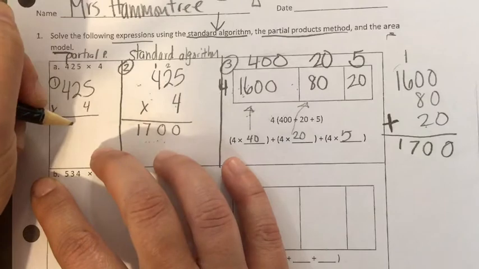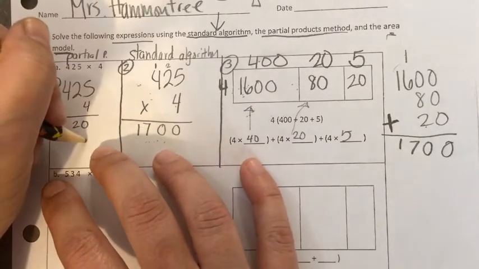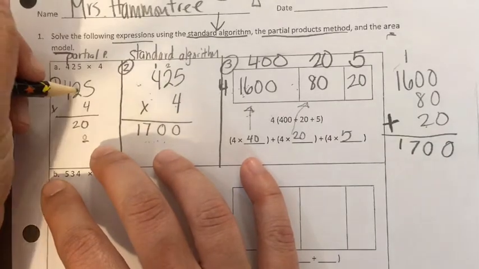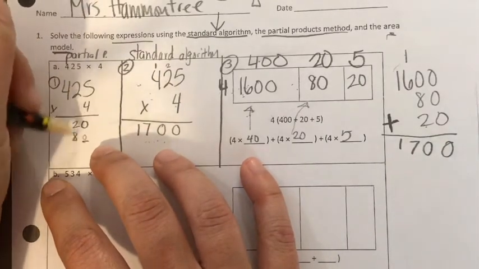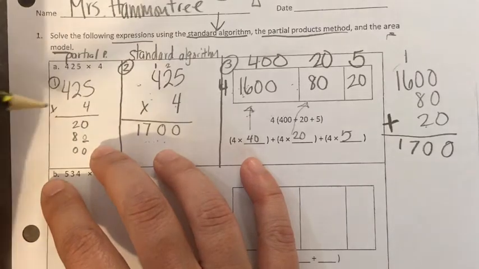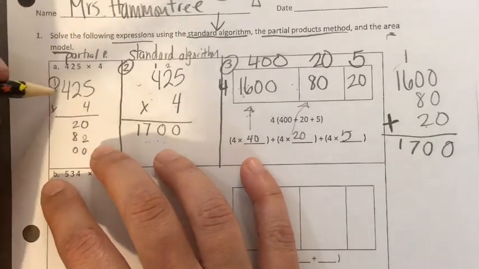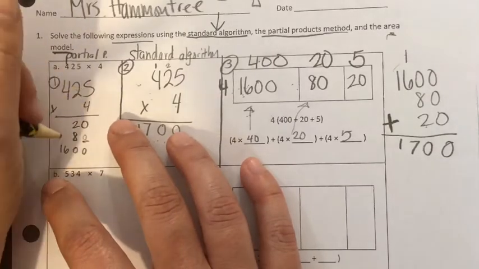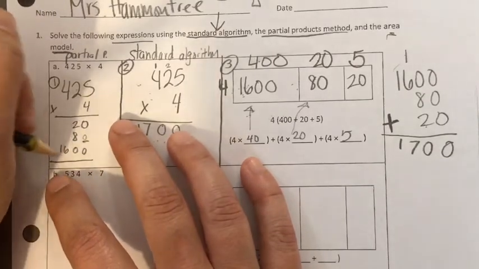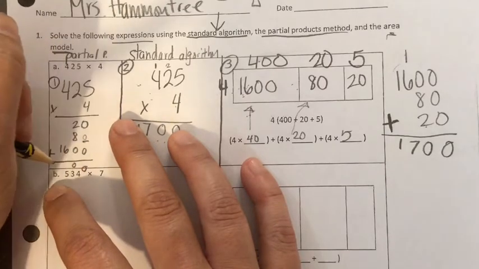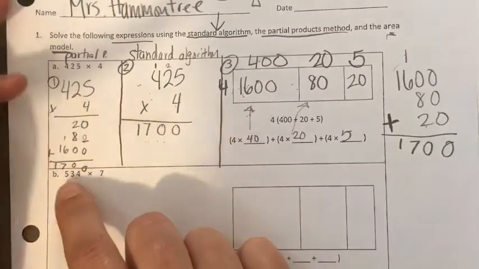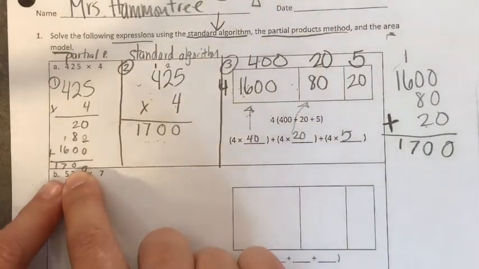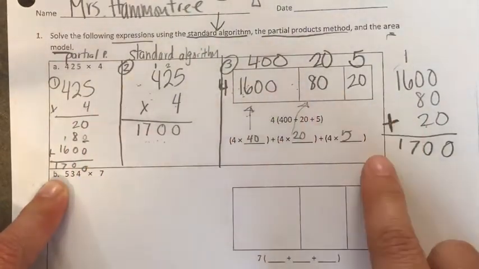Well, 5 times 4 is 20. Then I'm going to put a 0 here because I'm multiplying in the tens place. Well, 20 times 4 is going to be 80. I'm going to put 2 more zeros here because now I'm in the hundreds place. Well, 4 times 4 is 16, but really it's 400 times 4. So I've got 1,600. And lo and behold, looky there. I have ended up with the exact same product 3 different times.